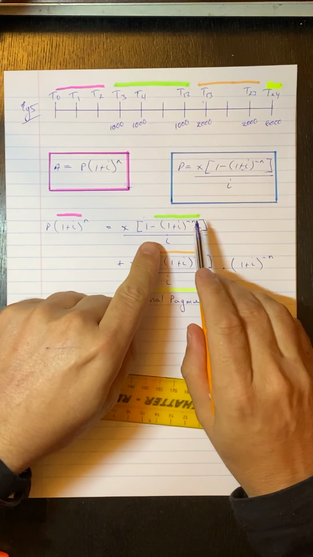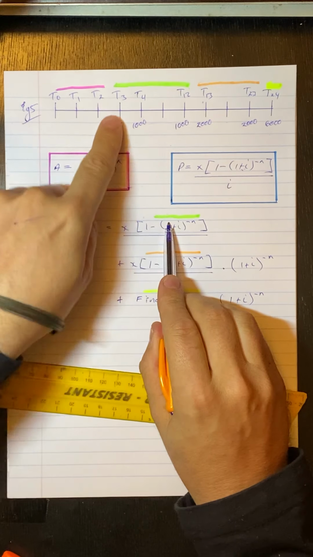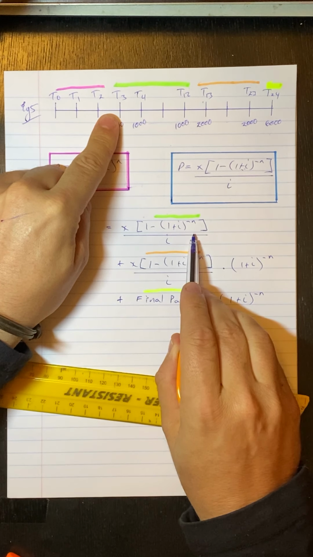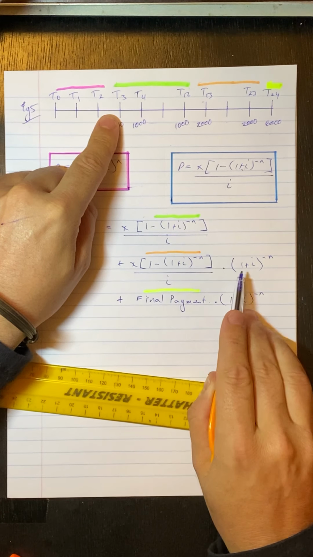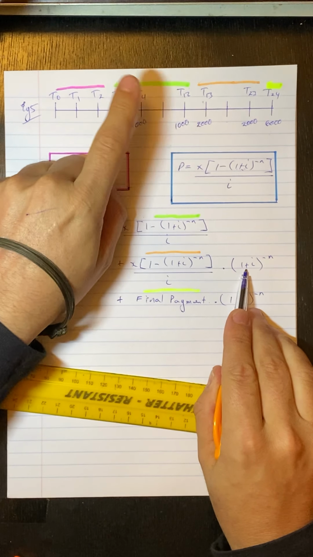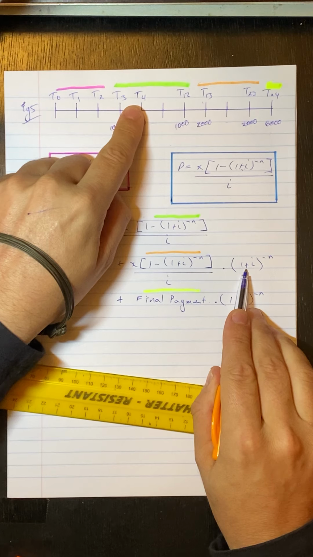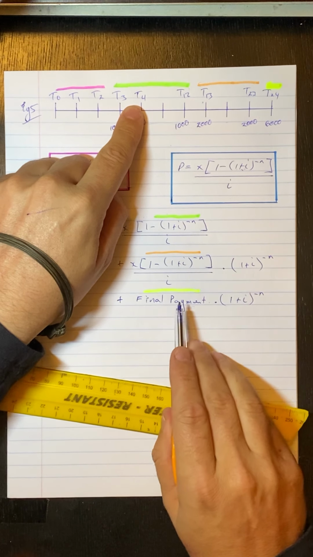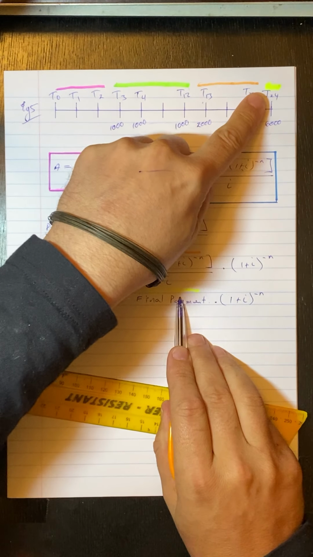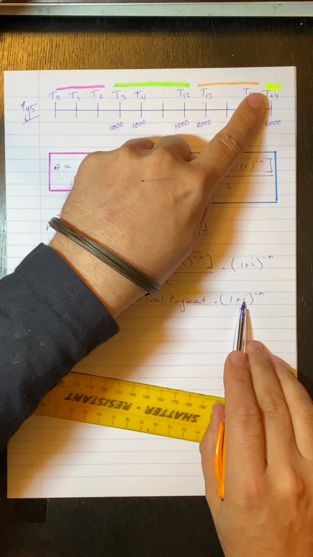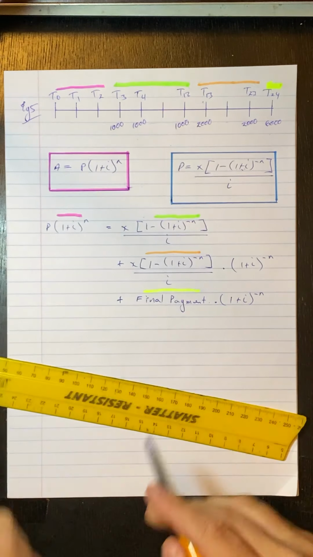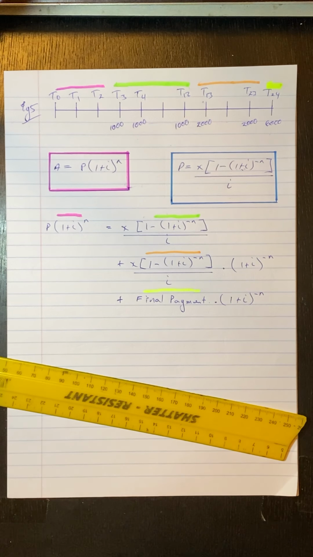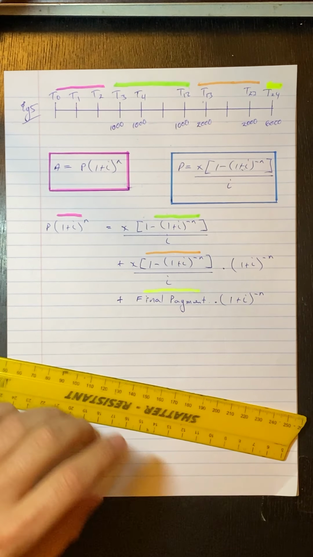Okay, so let me talk about it again. The green bit is our 1,000 Rand. Then the orange bit is our 2,000 Rand, but I'm dividing by the interest that we would have earned in the green bit. I have to get rid of it. Then the yellow bit is your final payment, but then I need to get rid of the interest that would have been earned in the orange and in the green bit, because we're finalizing this loan. There's nothing being owed at the end.